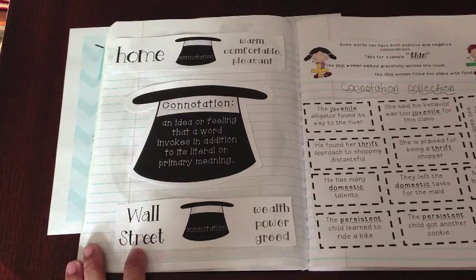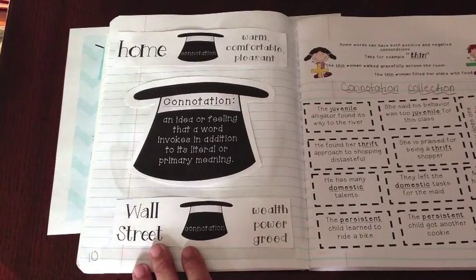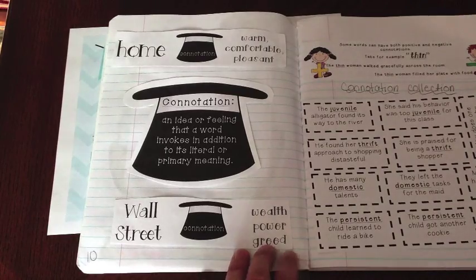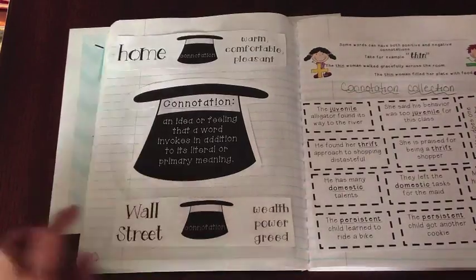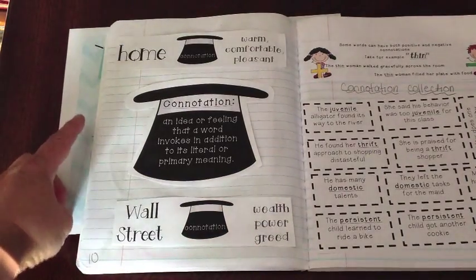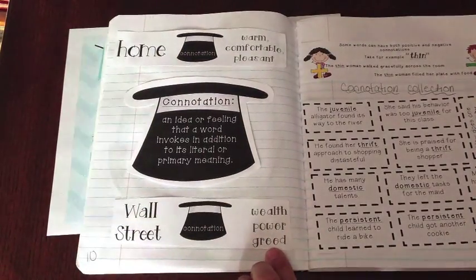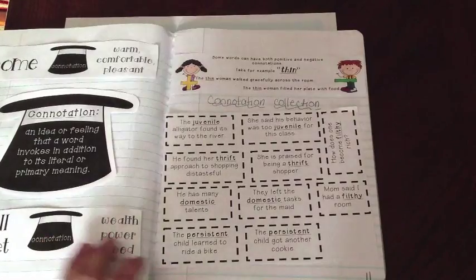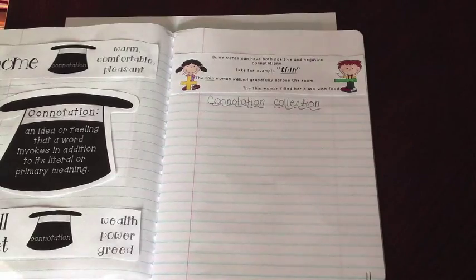Wall Street is another word that has a connotation. It is a place, but some people think of Wall Street as a representation of wealth, power, and even greed. Both of these words are places, but one has more of a positive connotation and the other more of a negative view. Now, what's interesting about words and their connotations is that some words can have both positive and negative connotations. Take the word thin, for example.